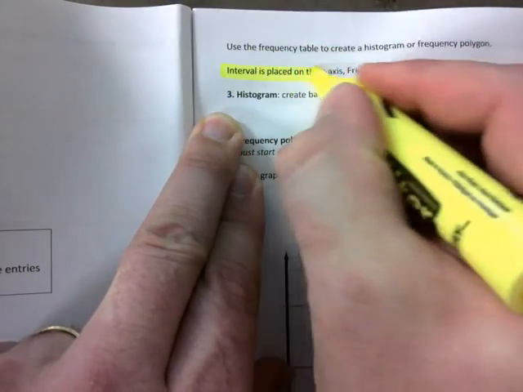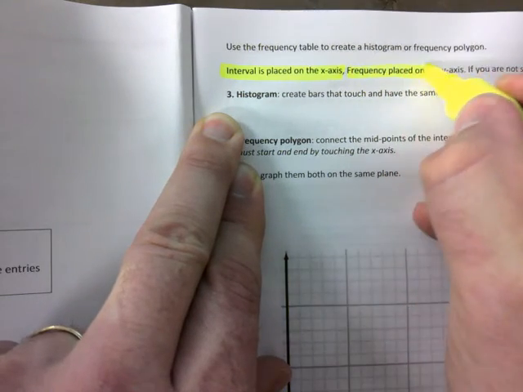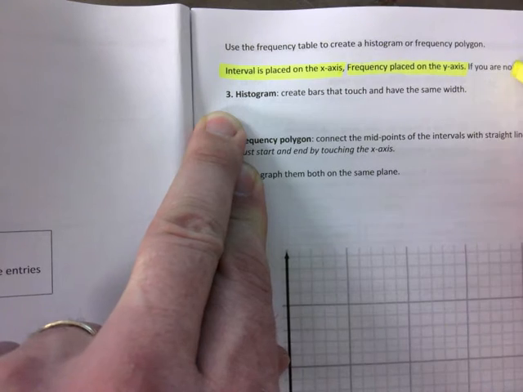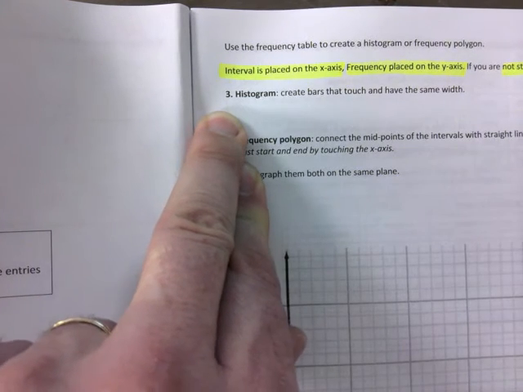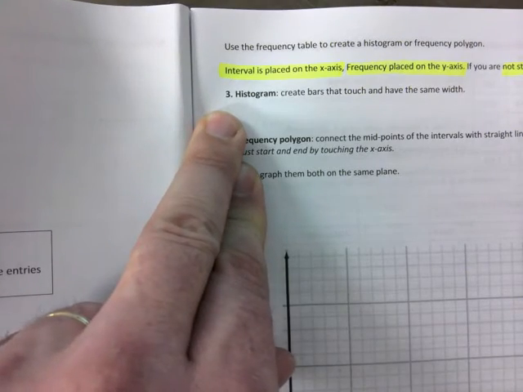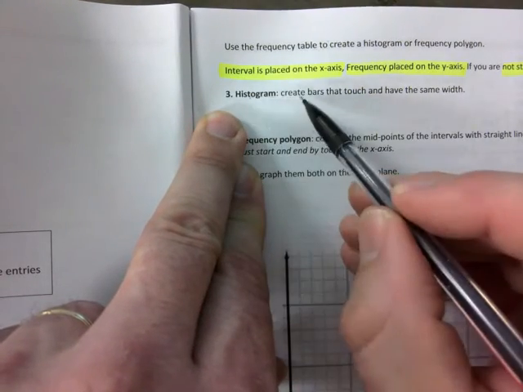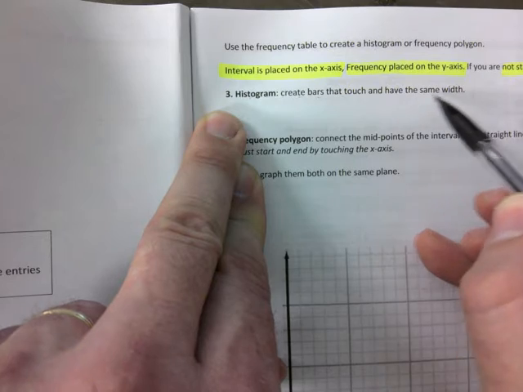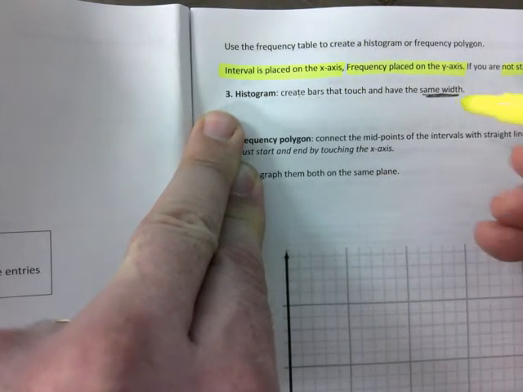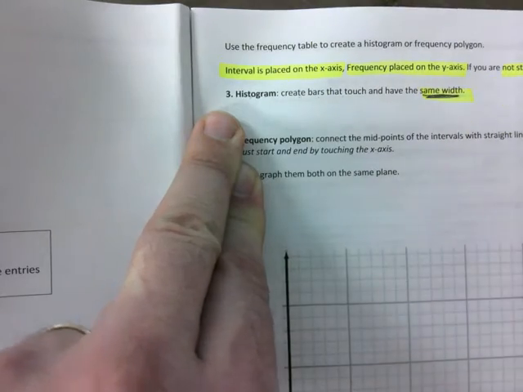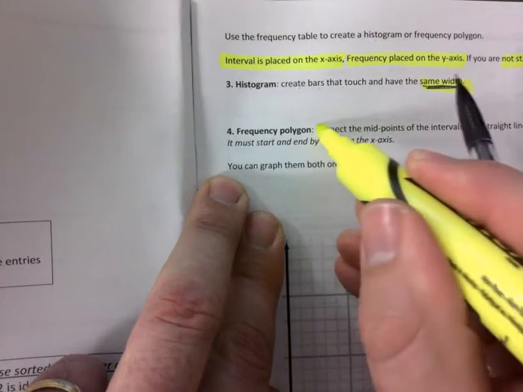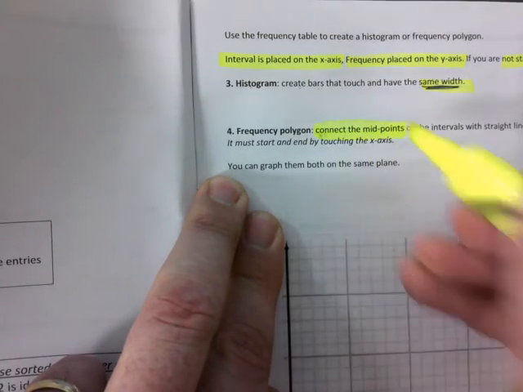Interval will go on the x-axis. Frequencies on the y-axis. You're not starting at 0, you have to use a zipper, and I will show you what that means. Histogram, create bars that touch and have the same width. Very important. You can't have different widths when it comes to histogram. Frequency polygon, you connect the midpoints.